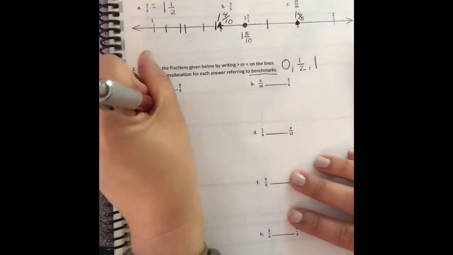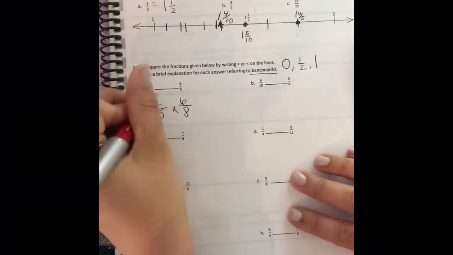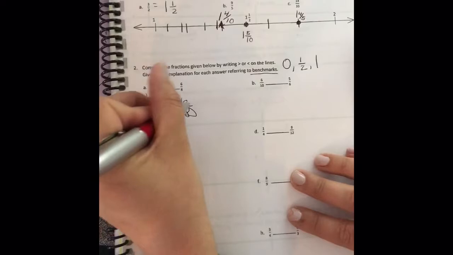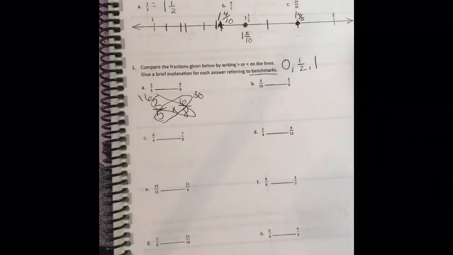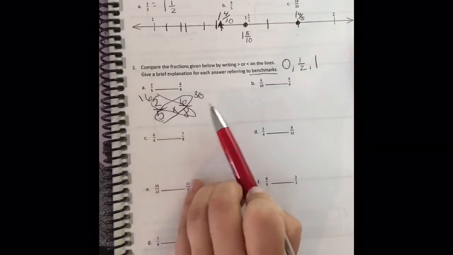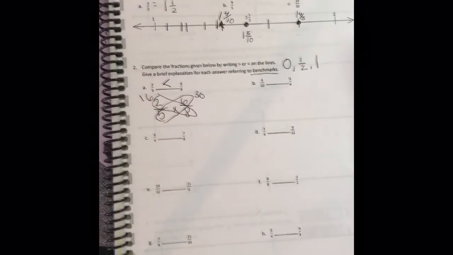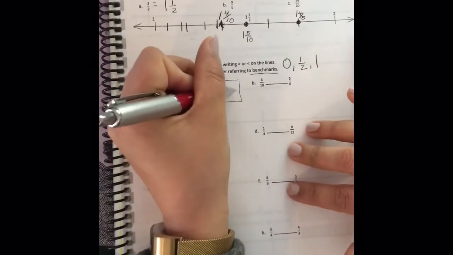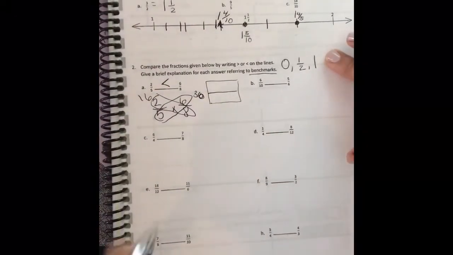Okay, so here we go. We have 2/5 and we have 6/8. Remember, we're going to cross multiply. So 8 times 2 is 16. 5 times 6 is 30. So we know that 6/8 is greater than 2/5. And also compare them to 0 and 1 whole, using the benchmark fractions to justify it.